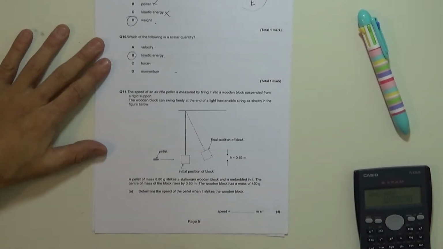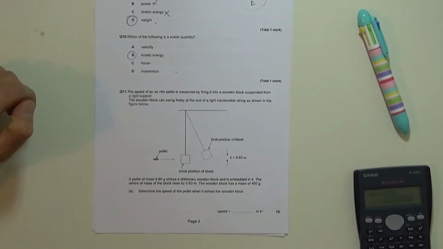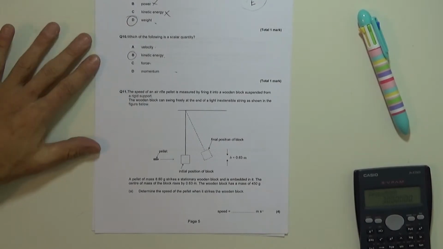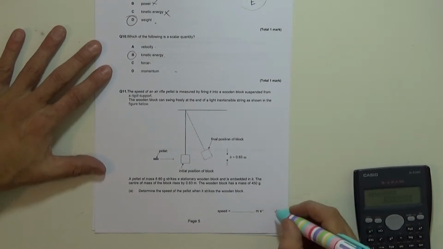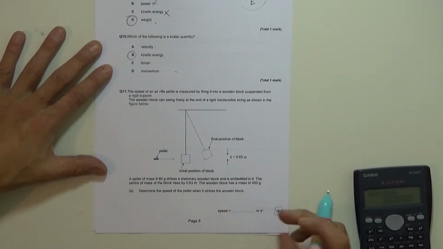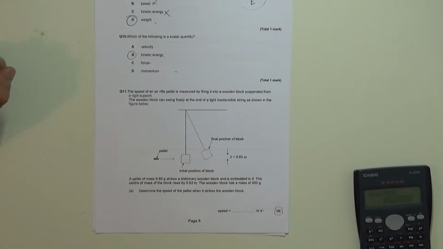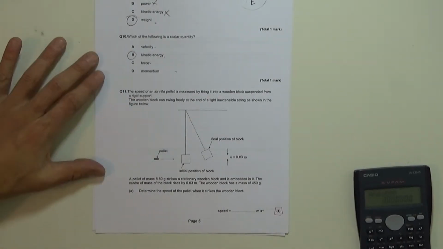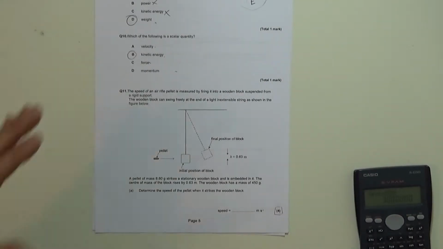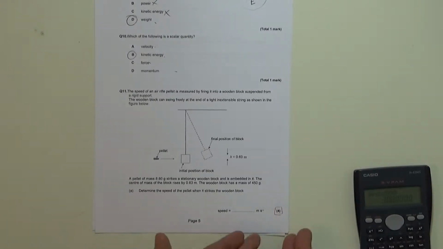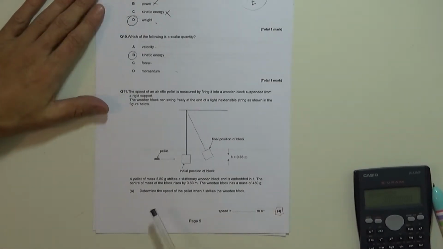Now, question 11 is going to ask us what the speed of the pellet is when it strikes the wooden block. The first thing you've got to look out for is how many marks it is. Because I didn't leave a lot of space at the bottom of this page, it threw people off and they thought maybe it was a 1 mark question. But when you see a 4 there, you've really got to look out for these every time. It's a 4 mark question. It's not going to be a 2-minute job. Expect to take 4 to 5 minutes over this. So let's work this out.